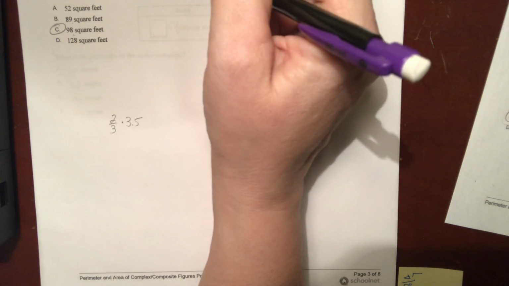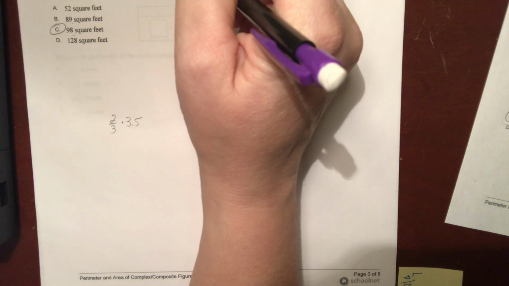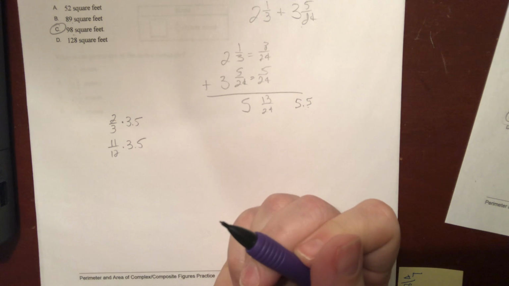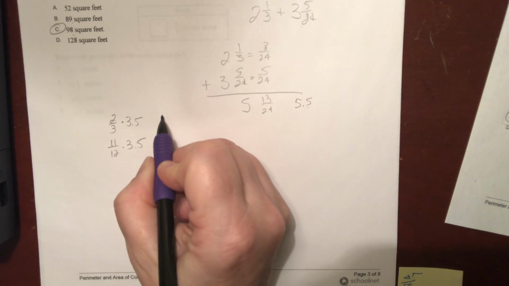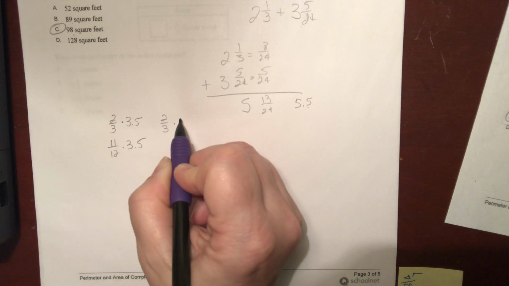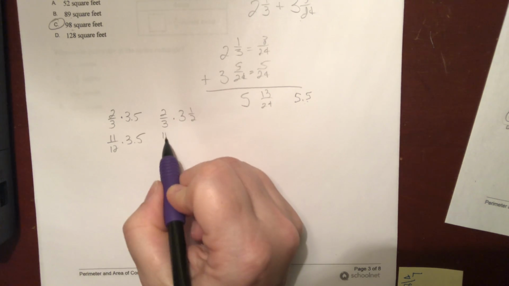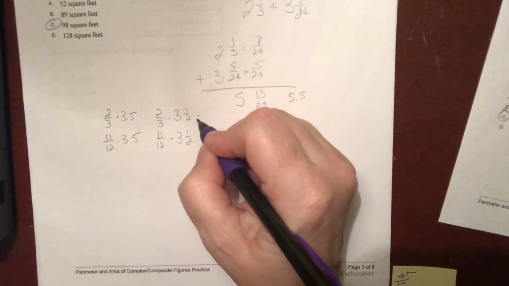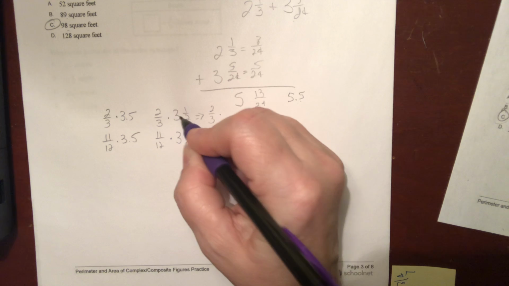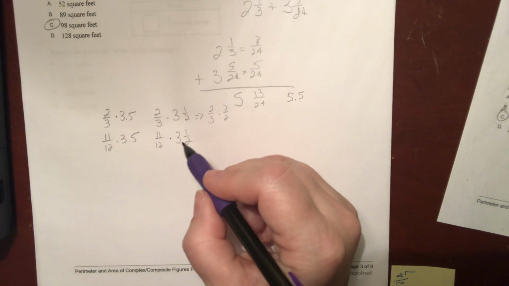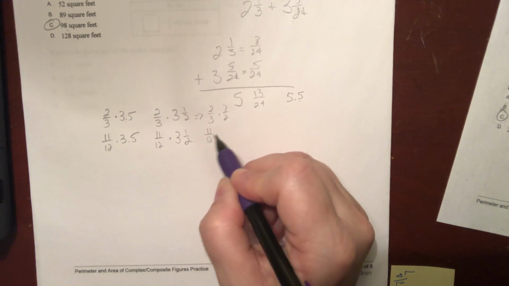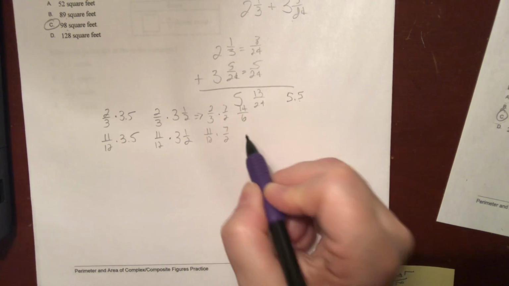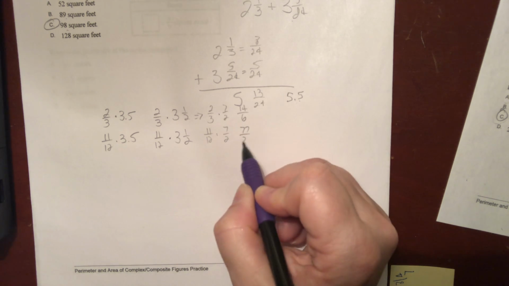The top is 11/12 times 3.5. So this is 2/3 times 7/2. This is 11/12 times 7/2. And you multiply straight across, it's 14/6 and 77/24.